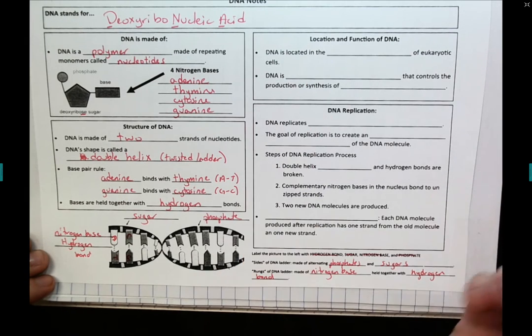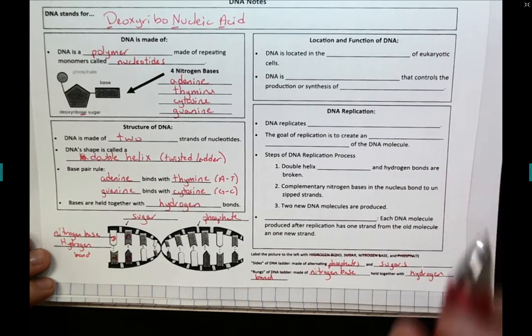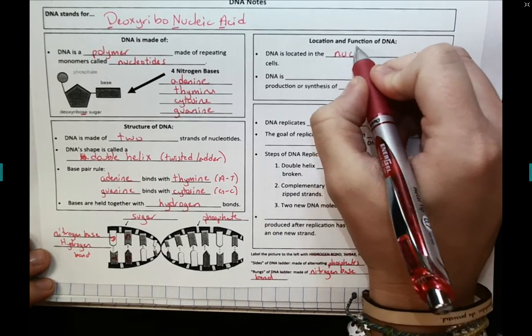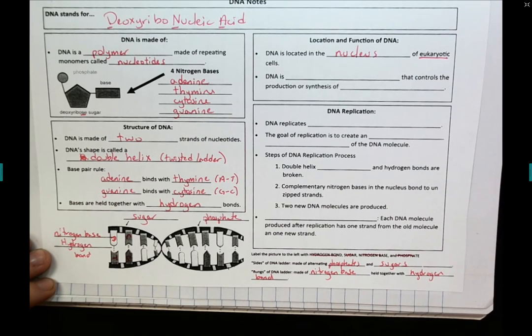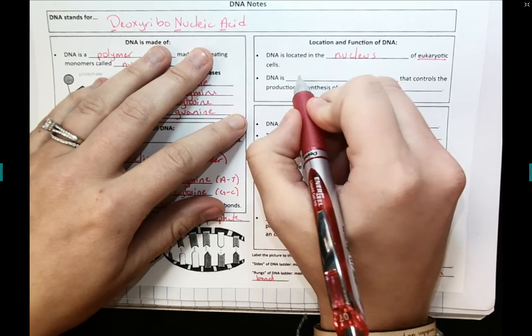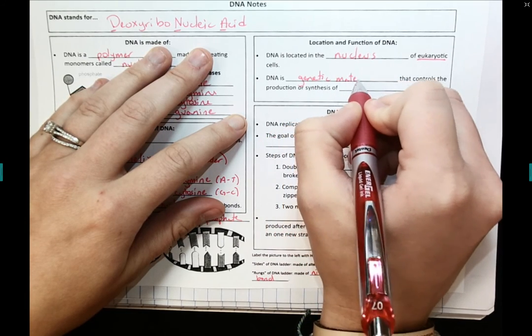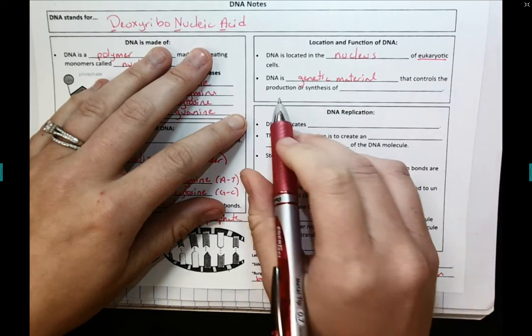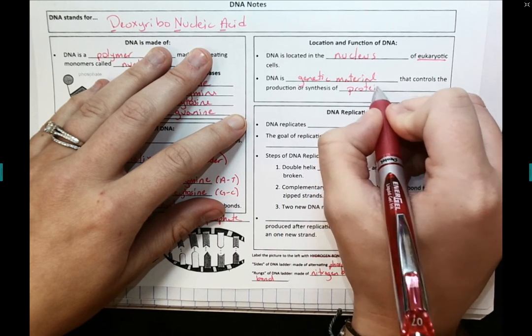Going back up to the top, talking about the location and function of DNA. DNA is located in the nucleus of eukaryotic cells. Remember, if we're talking about prokaryotes, that would be in the cytoplasm. DNA is genetic material that controls the production or synthesis of proteins.